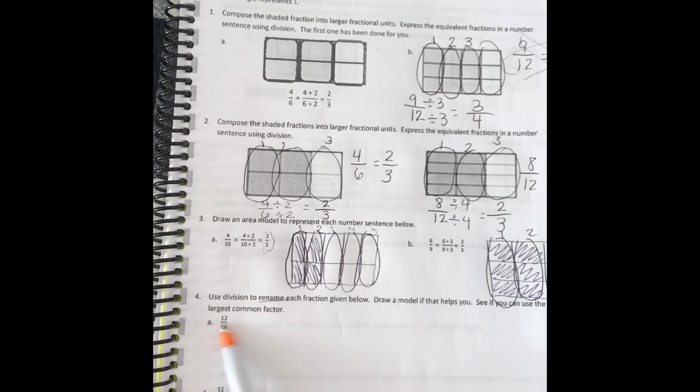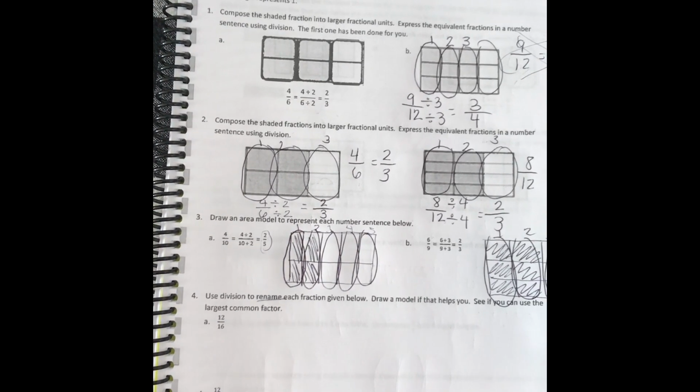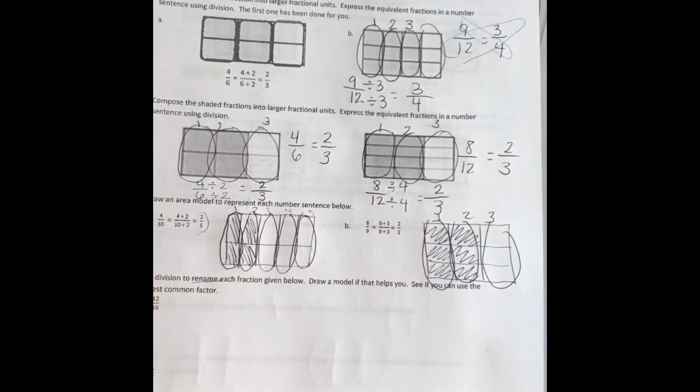So we're going to draw 12/16 right now. Go ahead and pause your video and show 12/16. Okay, friends, so what I have is I drew 12 out of 16, and now I'm trying to think of something that I could break it up into. So how could I divide this up?